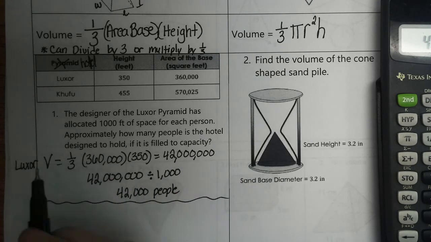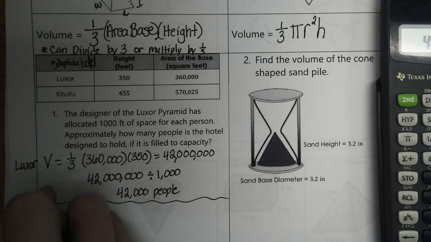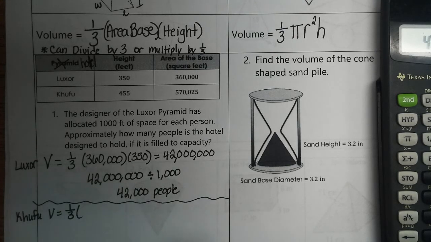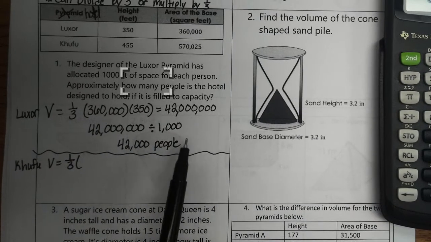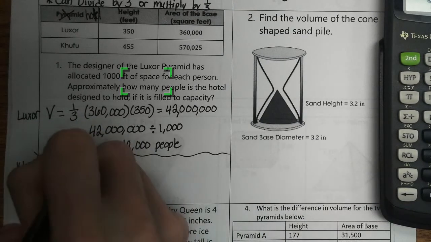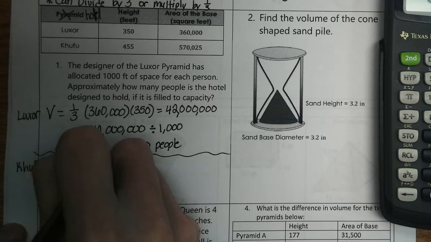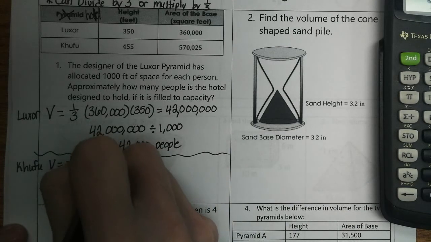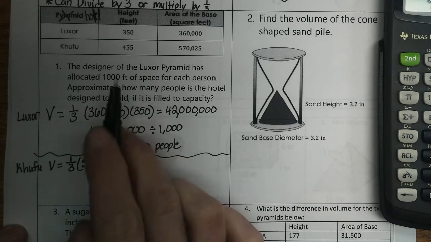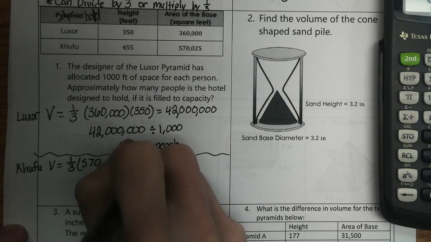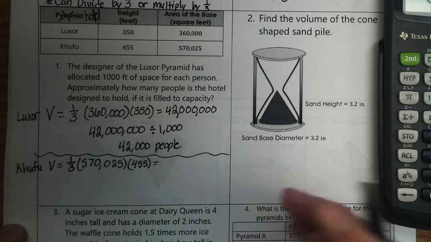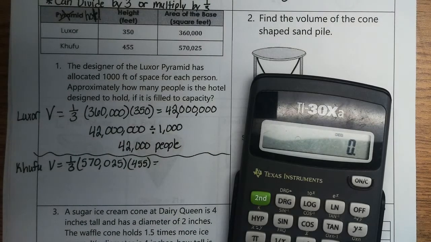The other one, Khufu, volume is 1/3. The area of the base is larger. This one's going to be bigger. 570,025. And the height is 455. I multiply that.